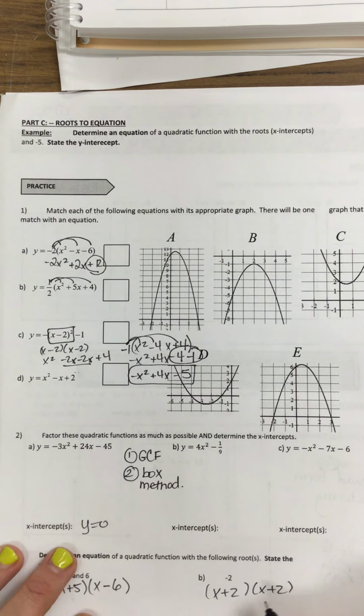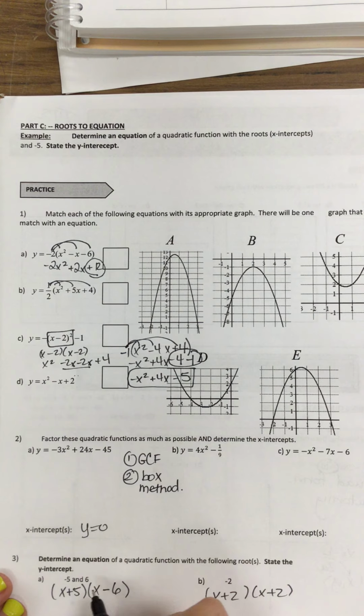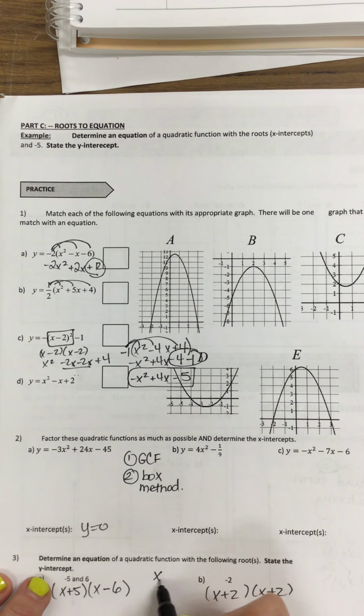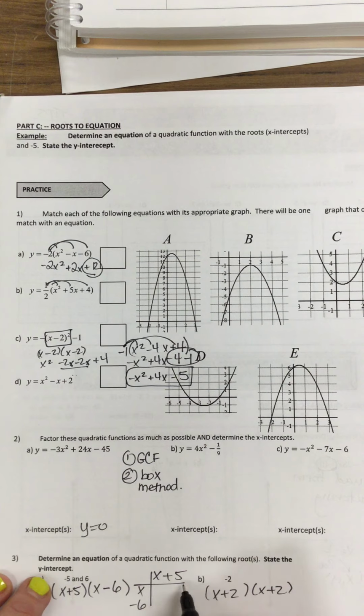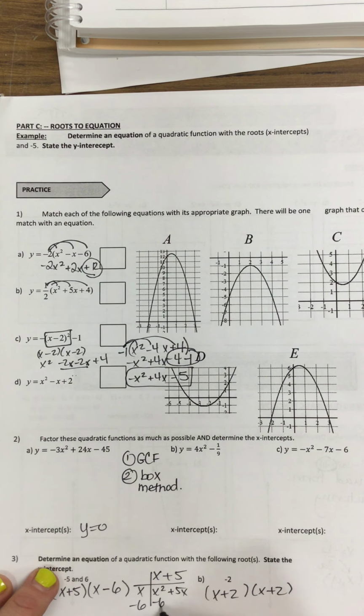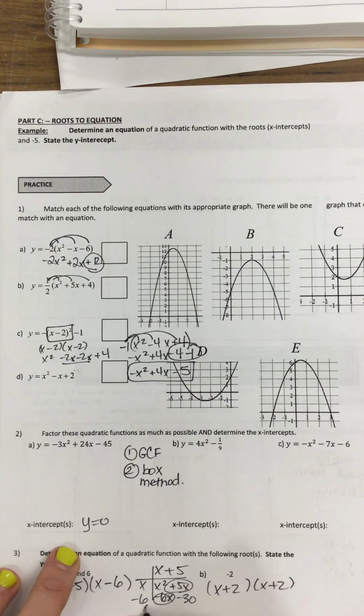as both of our factors. Now if you want the equation, you're going to have to multiply this out. So go distribute, you can use your box method. So x plus 5, put your like terms together, and simplify. So the final equation would be x squared minus x minus 30. You'll do the same for this one over here.